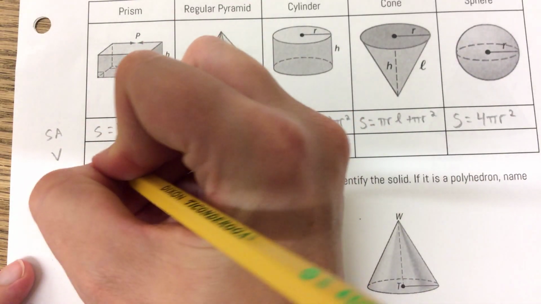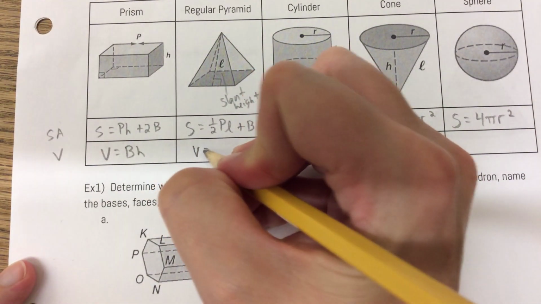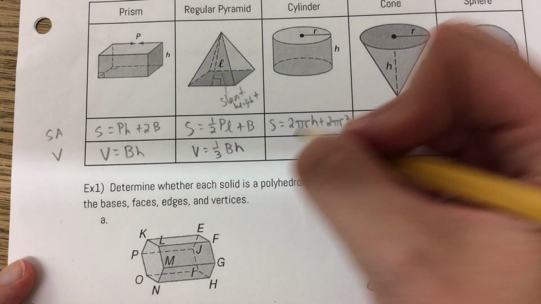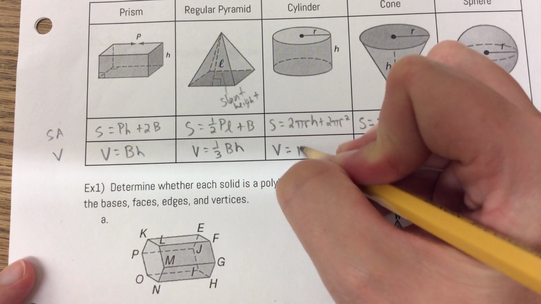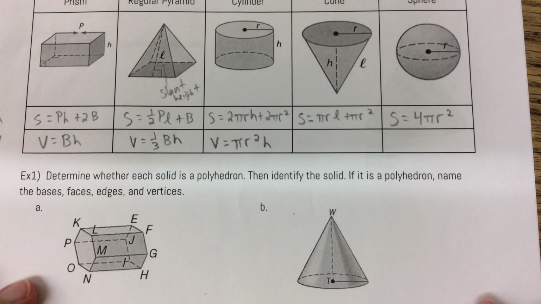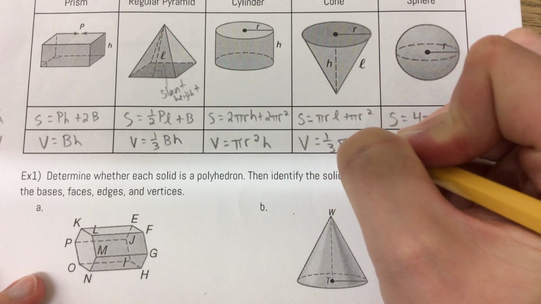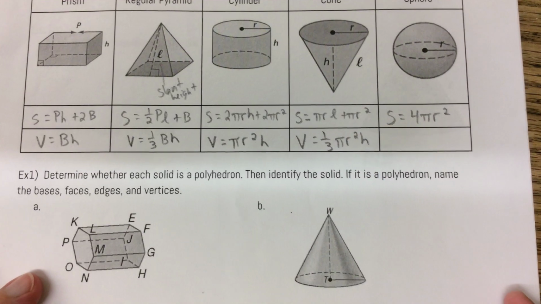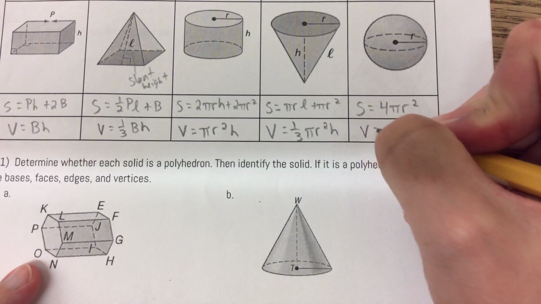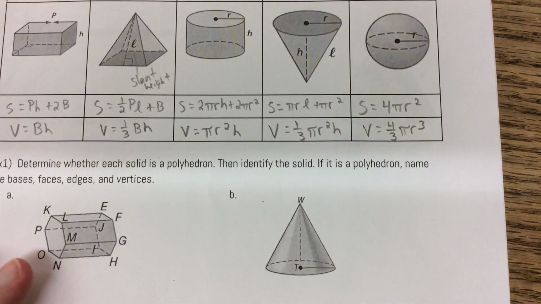So then for volume, this is the area of the base times the height. This is 1/3 the area of the base times the height. Pi r squared h, so times the height. 1/3 pi r squared h for a cone. Notice how similar those are. And then here we have 4/3 pi r cubed.